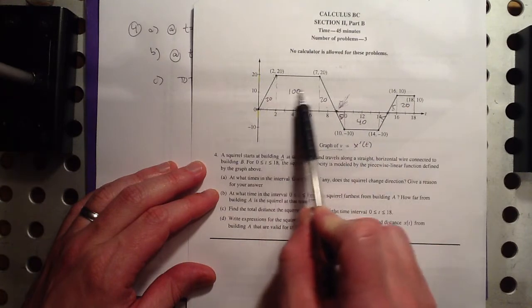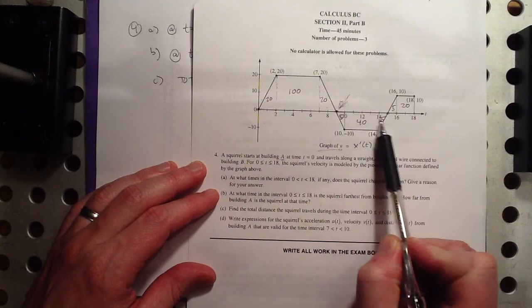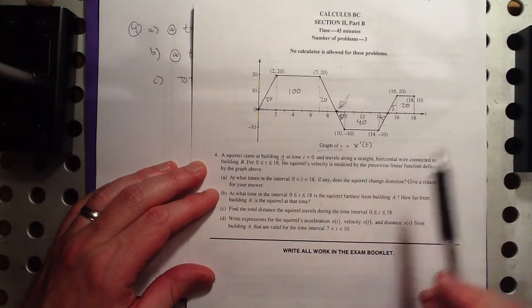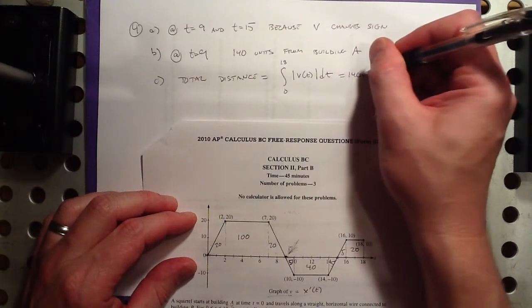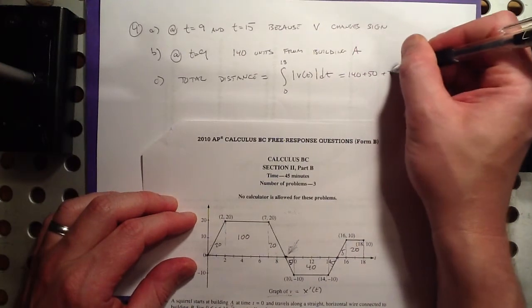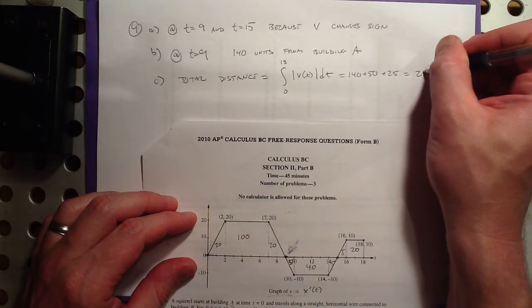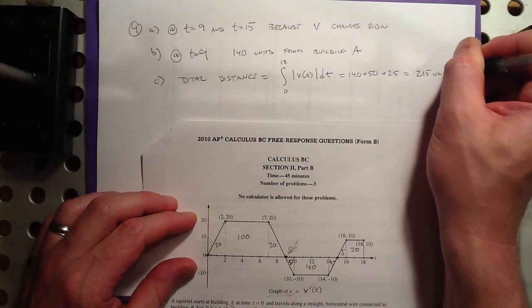So that's 140 plus 50 plus 25. So let's see, 140 plus 50 plus 25 is 215 units.